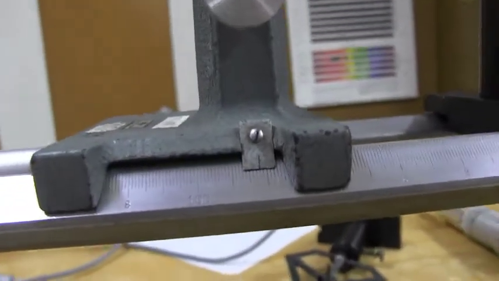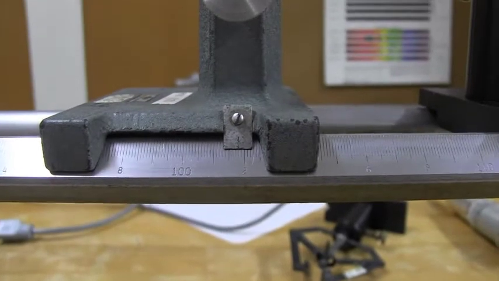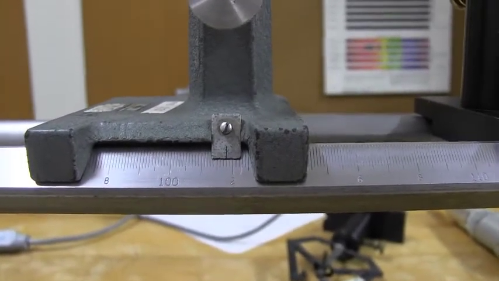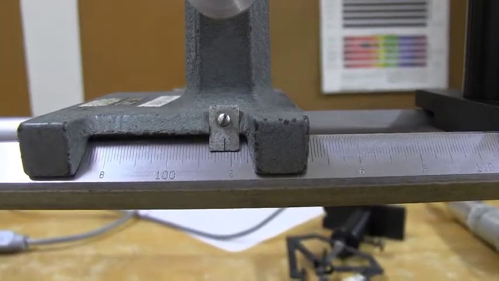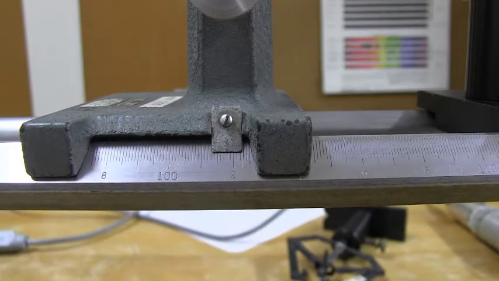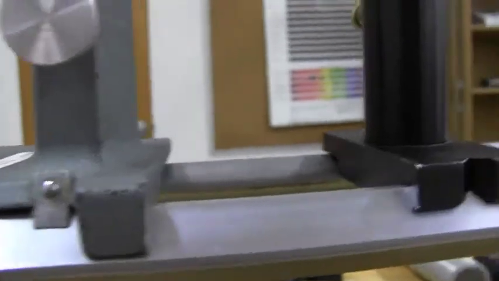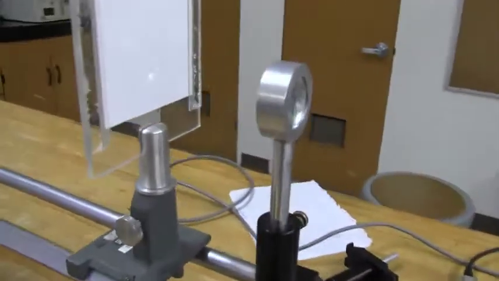The screen is at 101.8. So now I know I'm guaranteed 2 measurements with the intermediate focus.